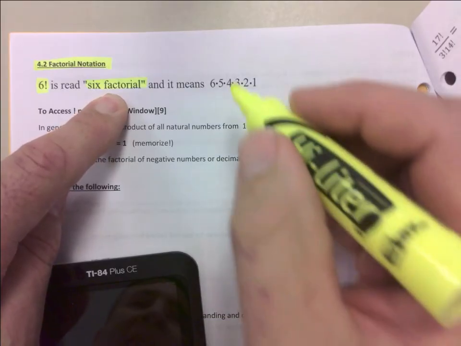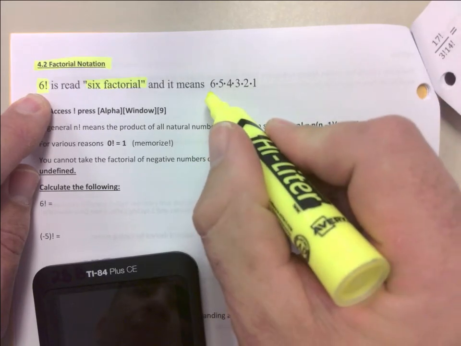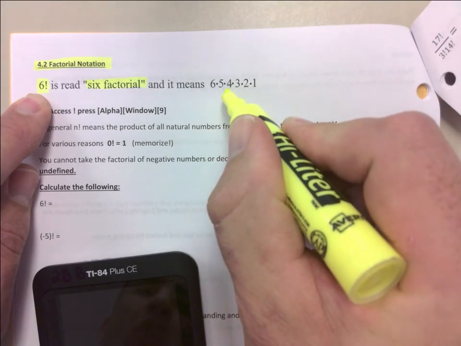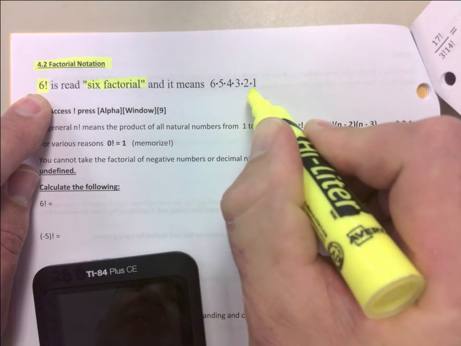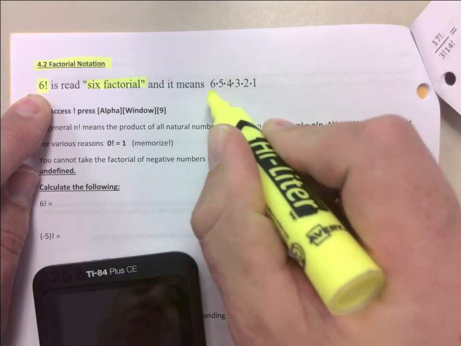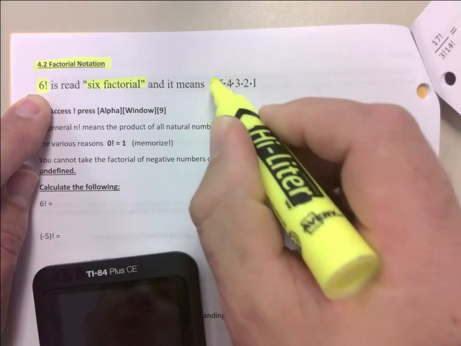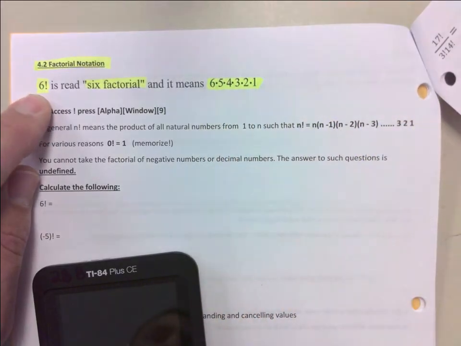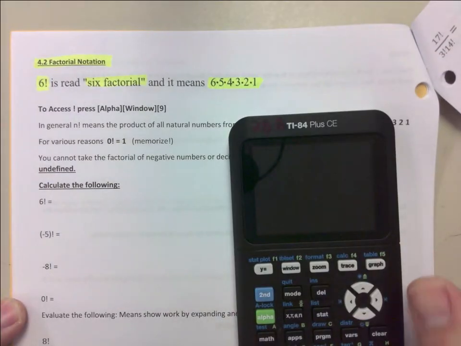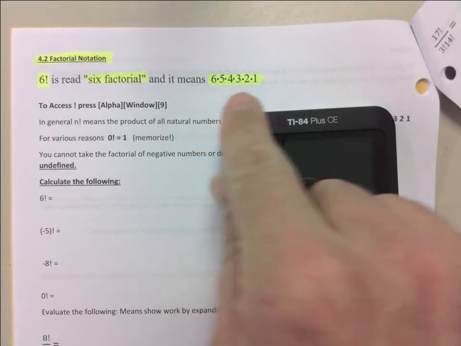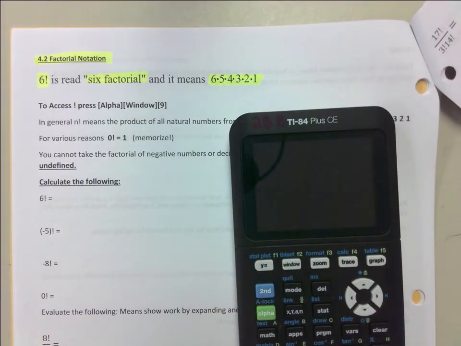What that means is that you take the number in front of the exclamation mark and you start multiplying it by all the numbers that are lower than it all the way till 1. So 6 times 5 times 4 times 3 times 2 times 1, then you stop. That's what 6 factorial means. And it's very, very time consuming to do that. We've done this kind of stuff, right? 10, 9, 8, 7. It's very time consuming.